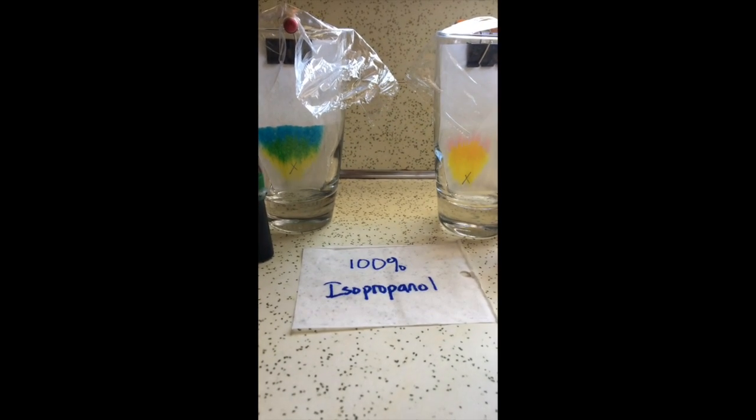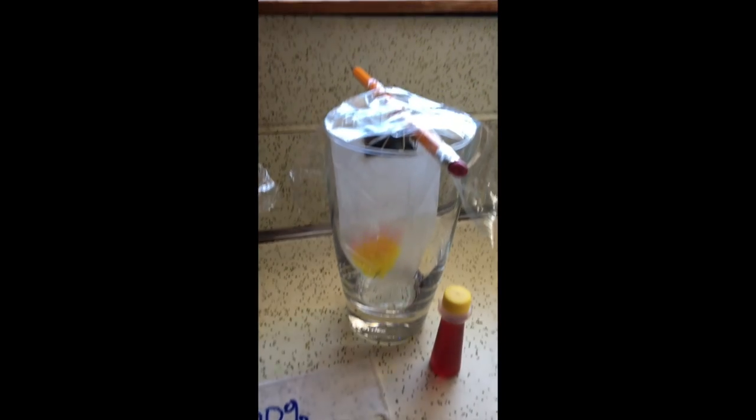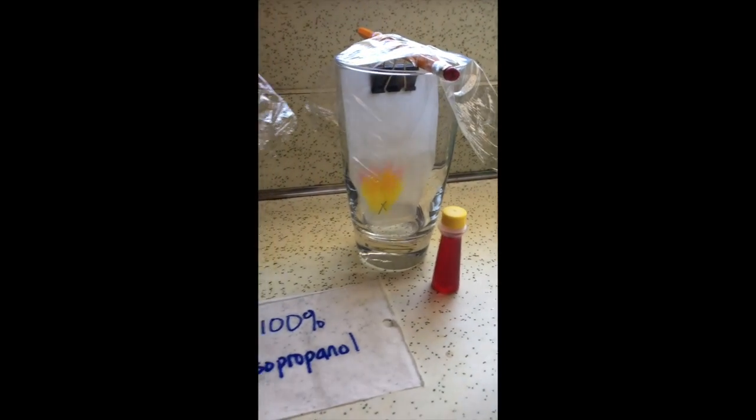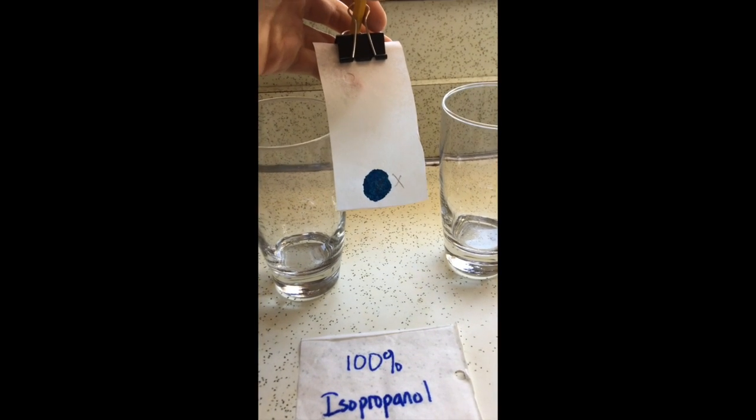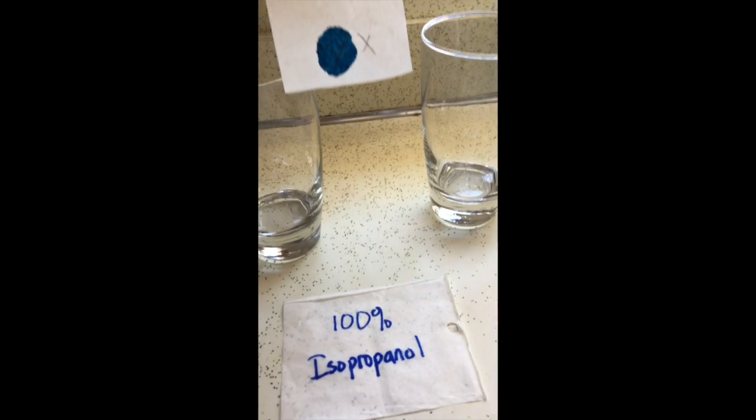Okay, so if you want to see the setup up close, I have a pencil with one of those clips holding onto the piece of paper, and then the covering is just to keep in any evaporating isopropanol inside of the glass there. So you can see the process here. This is blue food dye, which was spotted on the stationary phase, so it means a spot was put on there close to the bottom, but you don't want it to be right at the bottom, so it would fall into the solvent, which is our isopropanol. So ideally my spot would be a little bit higher, but it is what it is.